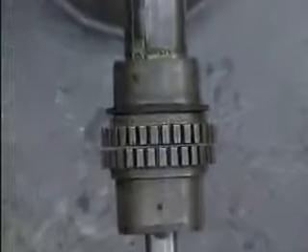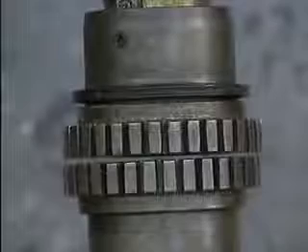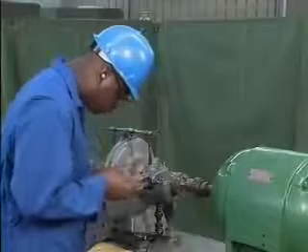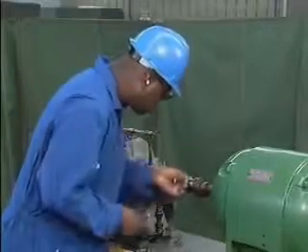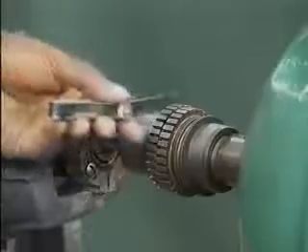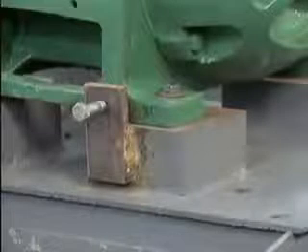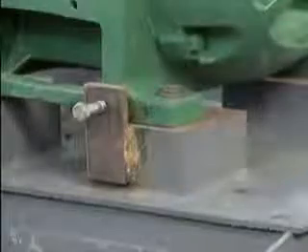Looking at the hubs from the top, it looks like there's also a combination of parallel and angular misalignment in the horizontal plane. The mechanic will deal with the misalignment in the vertical plane first. He starts by measuring the face gap of the coupling hubs at 12 o'clock and 6 o'clock. Since the face gap is greater at 12 o'clock than at 6 o'clock, the back end of the motor will have to be raised to correct the angular misalignment.